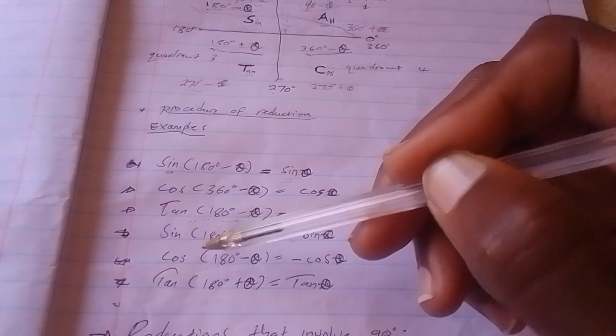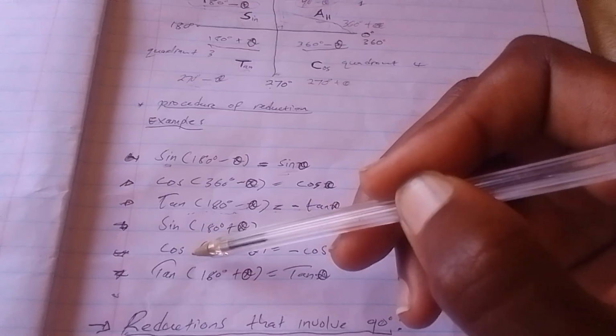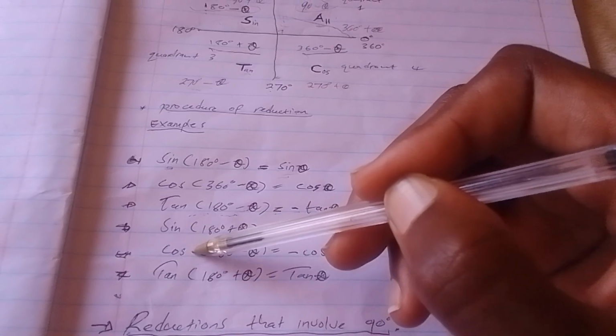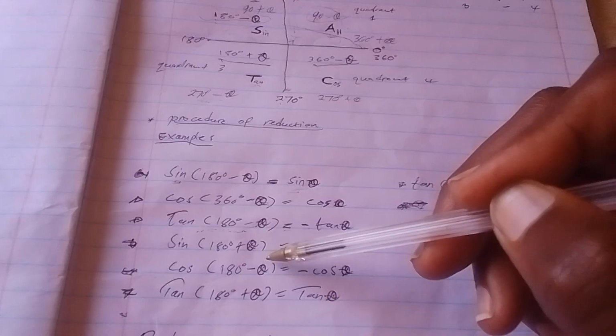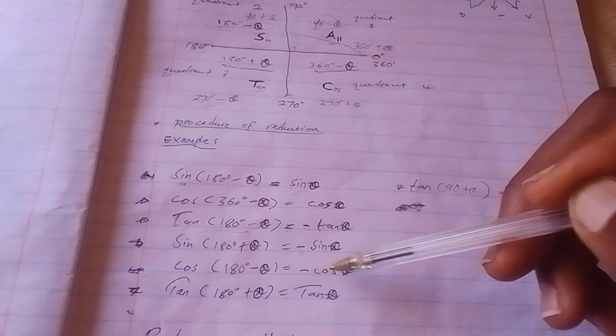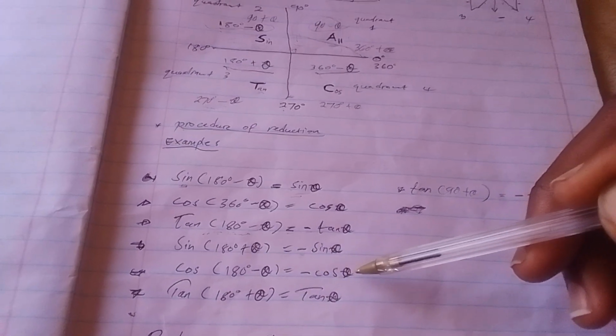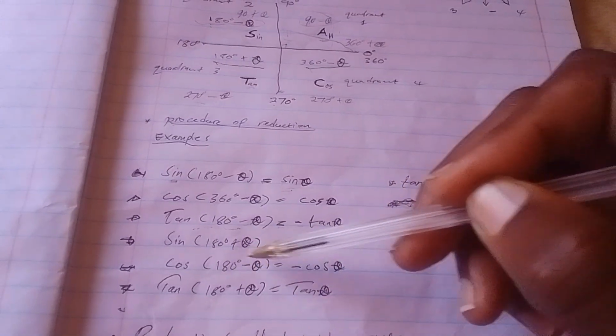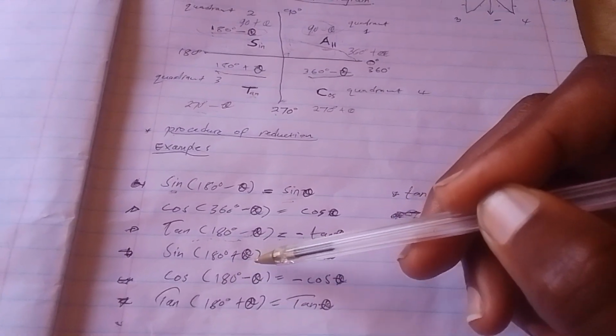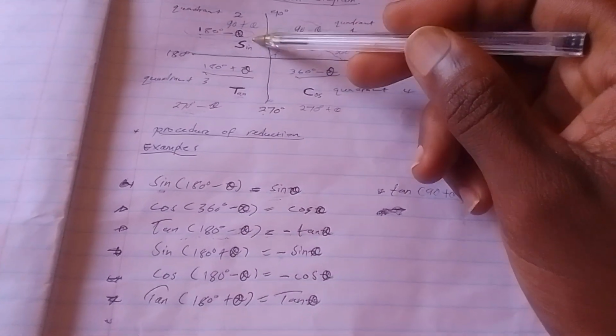So let's go to our second last example, which is cos of 180 degrees minus theta, which gave me negative cos theta. So here's why. 180 degrees minus theta is on our what? On our second quadrant.